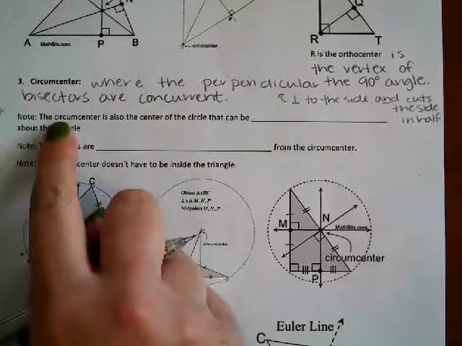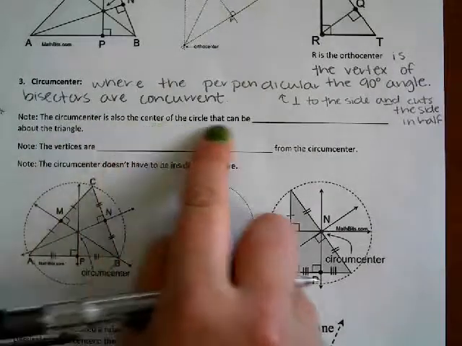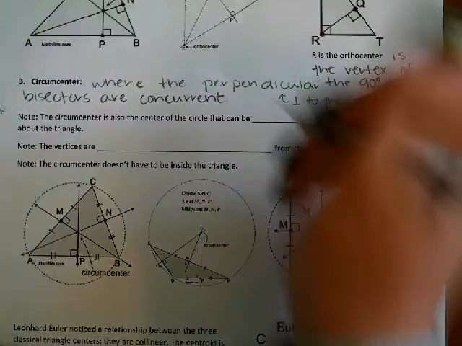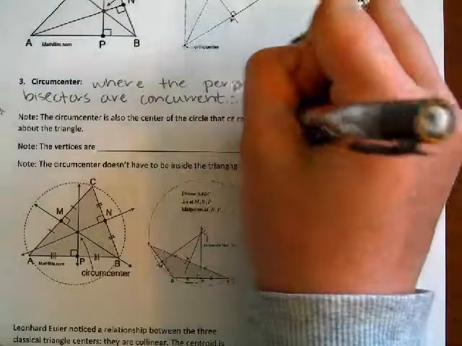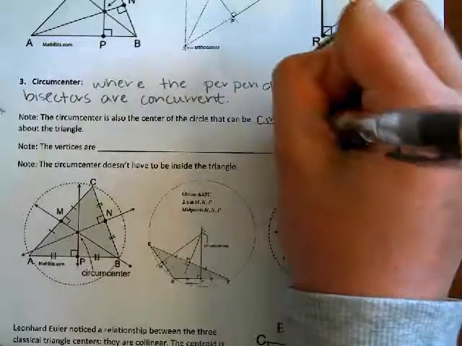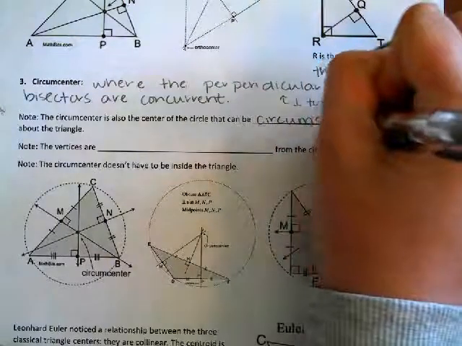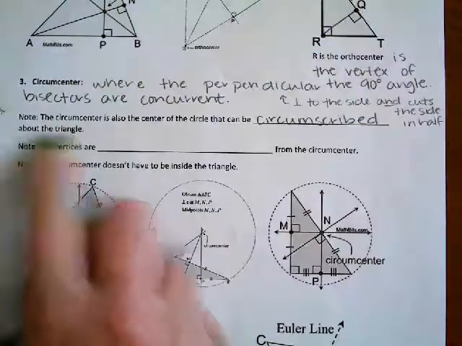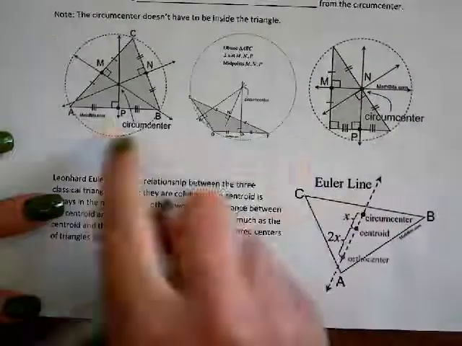Interesting note about this is the circumcenter is also the center of the circle that can be circumscribed about the circle. So what you'll notice is in all three of these pictures, we have three different scenarios.